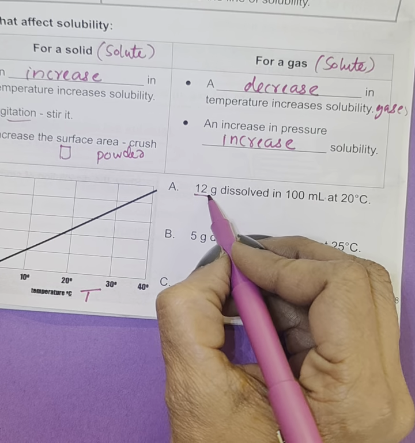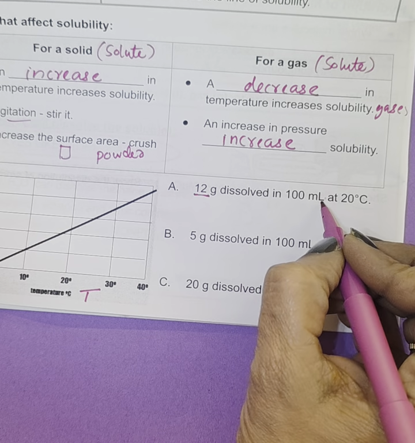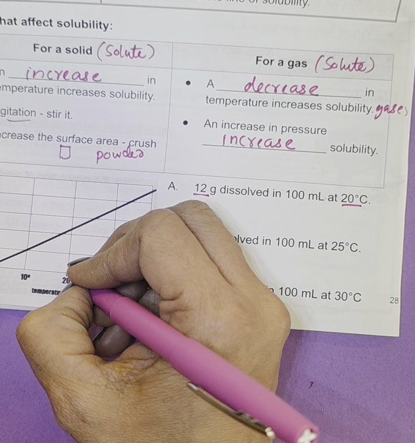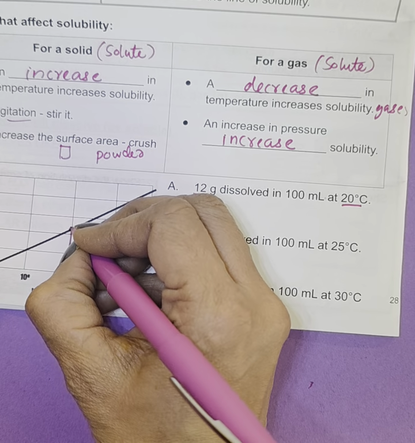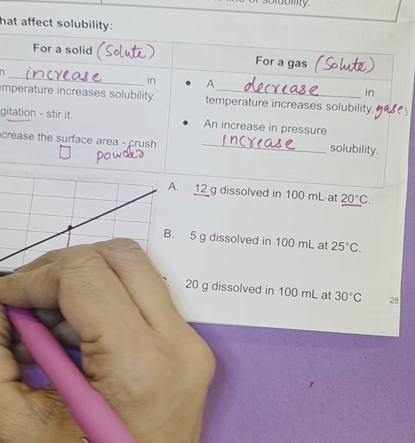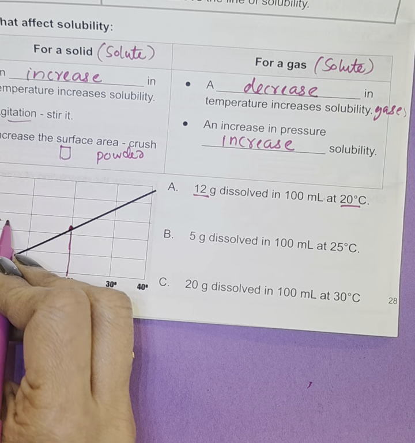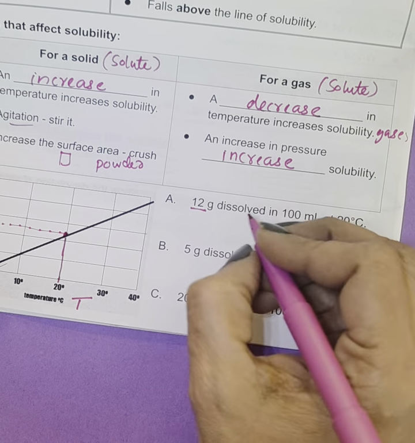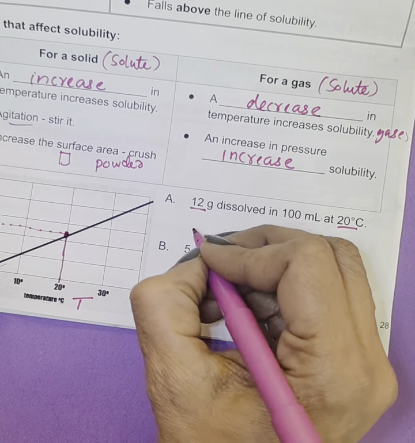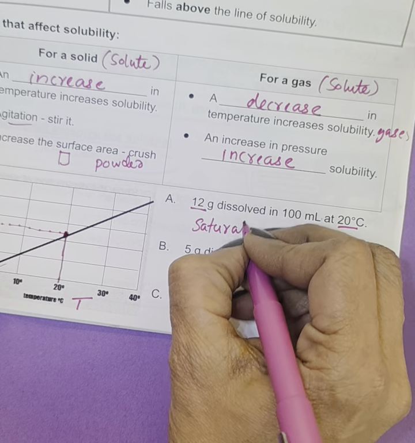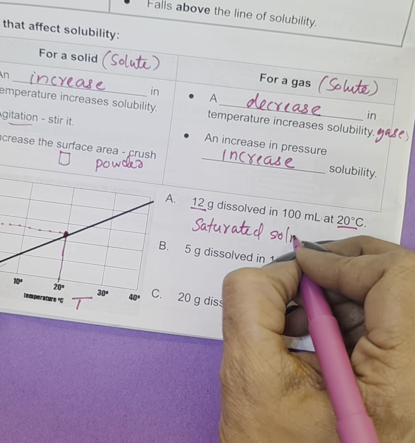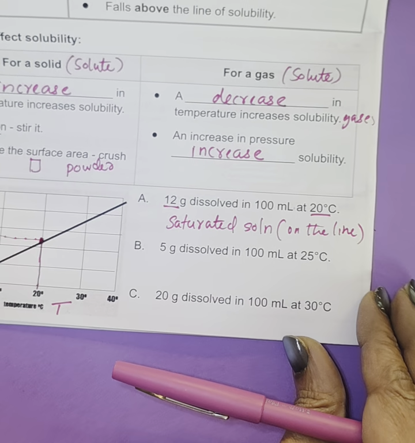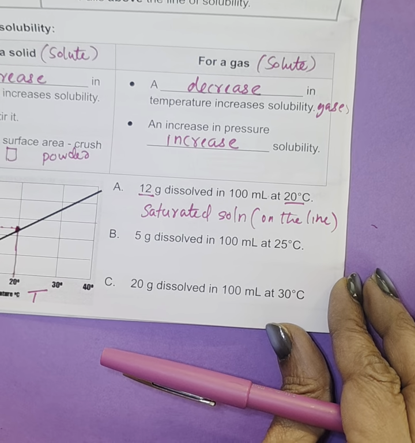It says 12 gram dissolved in 100 ml of water at what temperature? 20. So I'm going to go to 20 degrees Celsius, and this is the point on the line. That is a saturation line. How much is needed? Like 12 gram, okay? So I would say this is right on the line. That is the correct amount needed. That solution is called what? Saturated. So you can say on the line. If the value is on the line, that solution will be saturated.